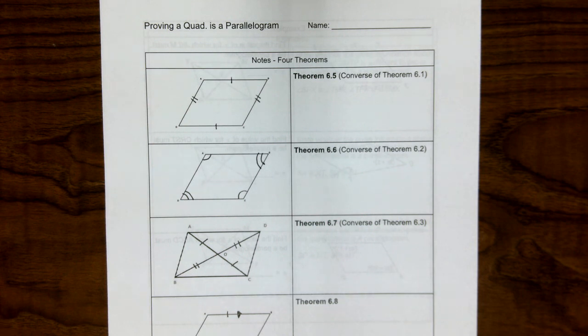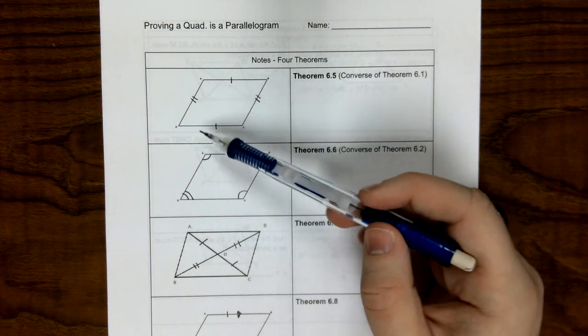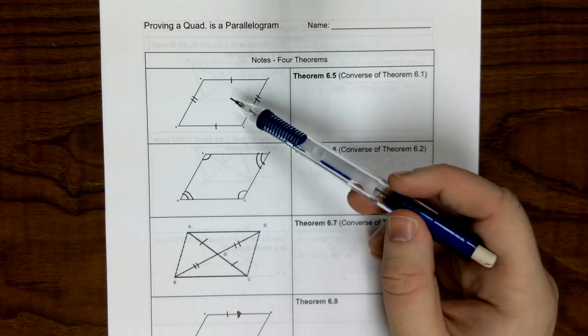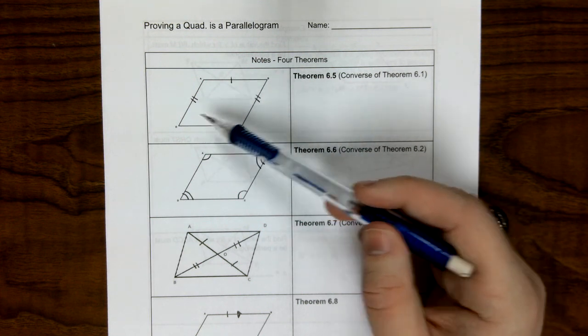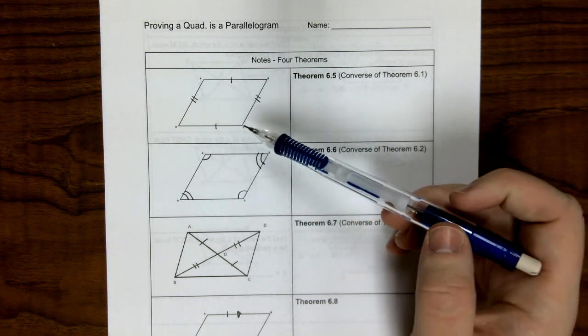Specifically, we had opposite sides are congruent. We had opposite angles were congruent. The same side angles were supplementary, and the diagonals bisected each other. Okay? Today we no longer can say they're a parallelogram. We don't know that yet until we talk about these theorems. What I am going to say, though, is that these things have already happened. Like, this is just a regular old quadrilateral that just so happens to have opposite sides congruent. And we'll talk about what that means.